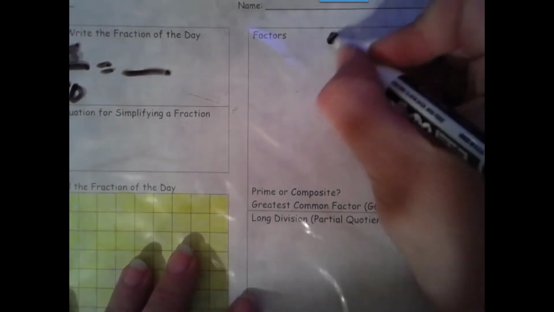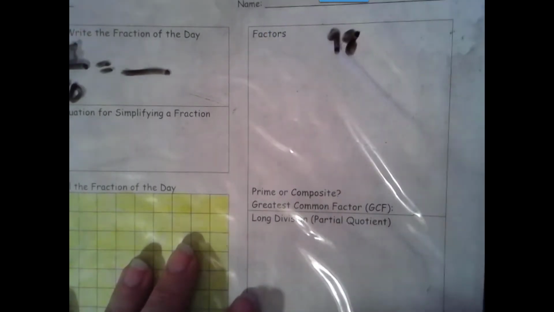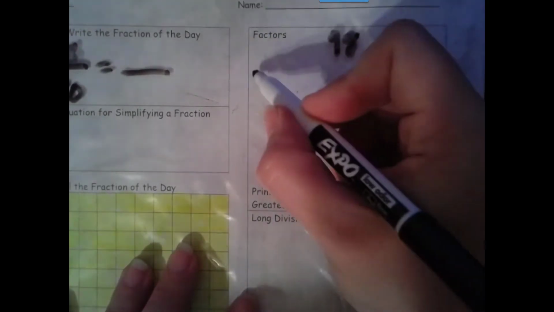Okay, so now we're going to find the factors of our numerator. Our numerator is 98. Two factors we always know are 1 and the number itself. Using the commutative property of multiplication, we could do 98 times 1. Now we're going to go through our divisibility rules in order so that we don't miss any other factors.